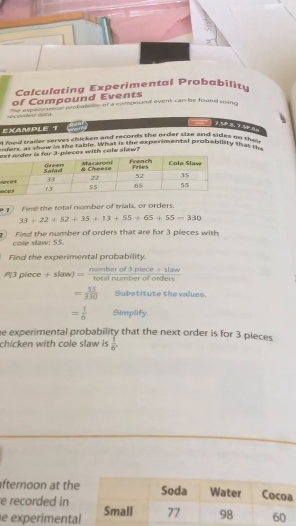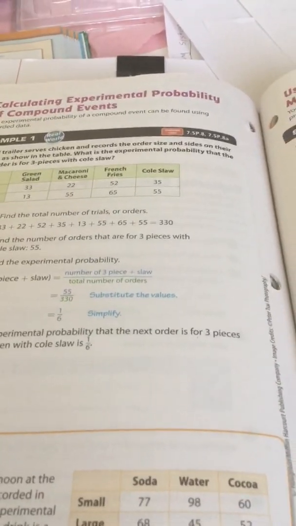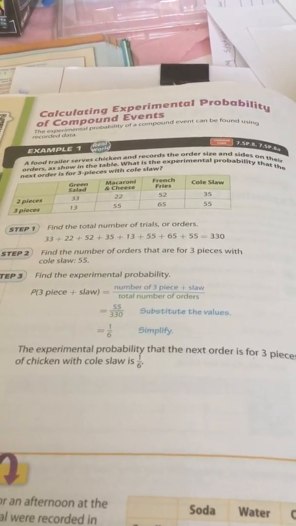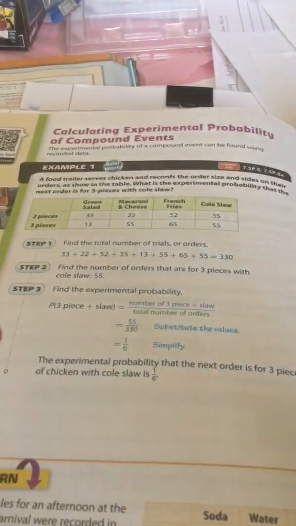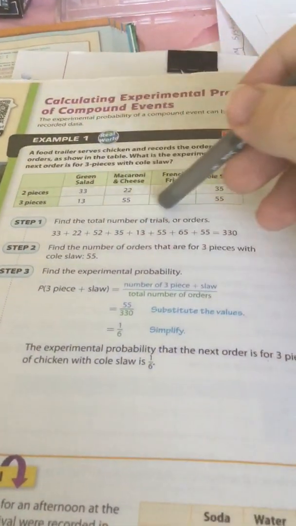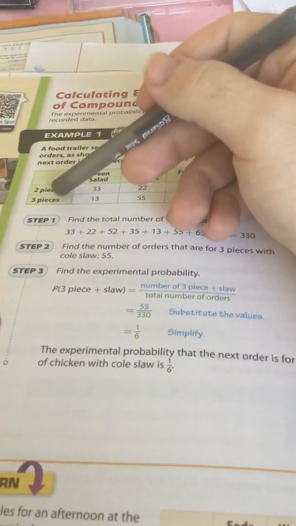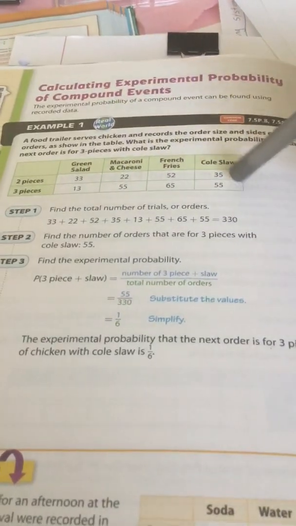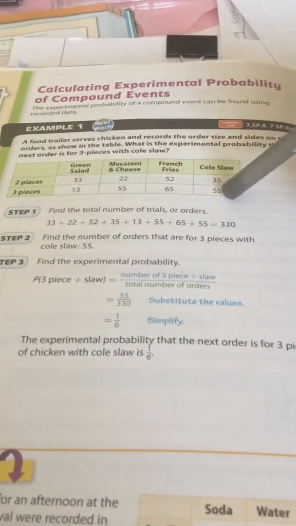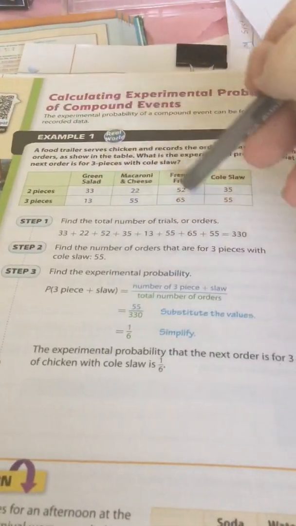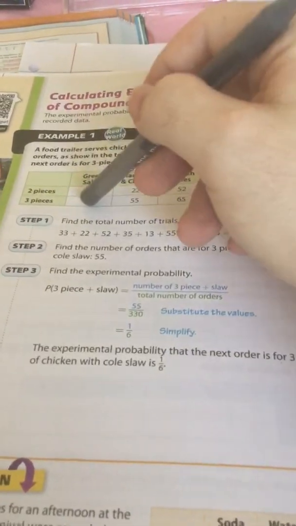They're asking, what is the experimental probability that the next order is for 3 pieces with coleslaw? So what we have to do is, in the chart, we see that with coleslaw, 55 is going to be our favorable outcome, but we have to add up everything in the table to find out our total outcomes.